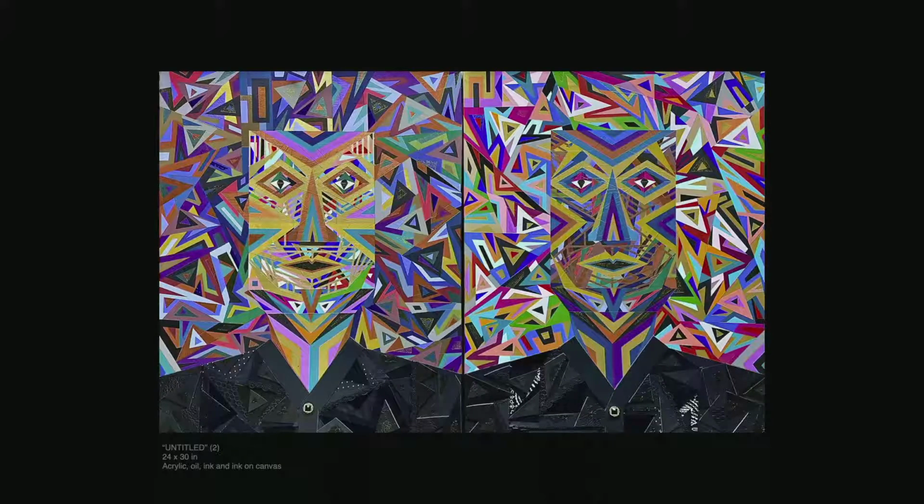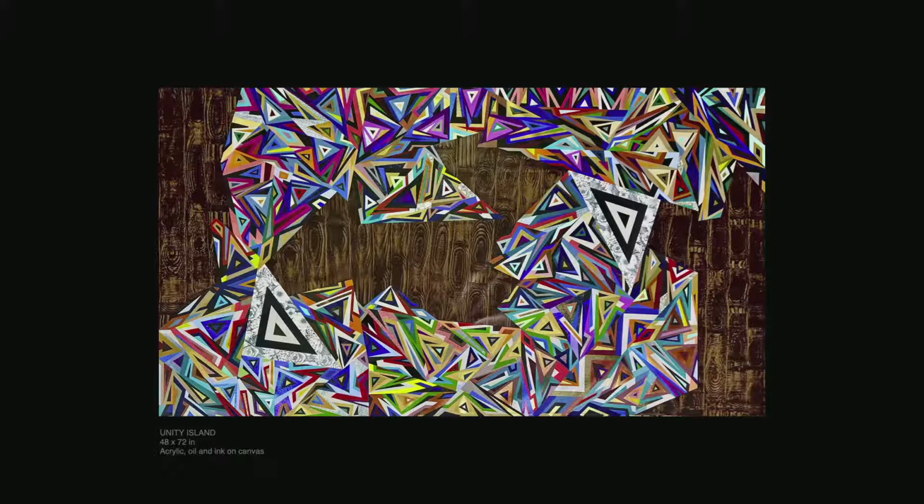These are just the family members, basically. This is Unity Island, just another piece that speaks to people having a hard time unifying these days, and people just being so separated. My work is always talking about and speaking on the fact that we need to come together a lot more, especially as artists as well.